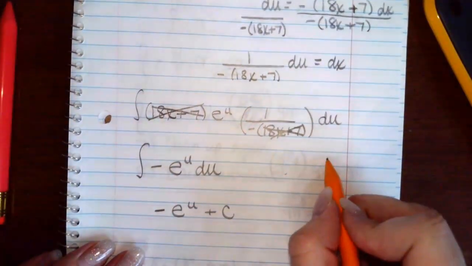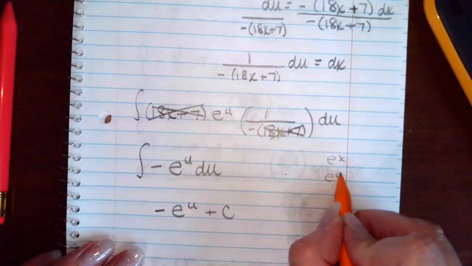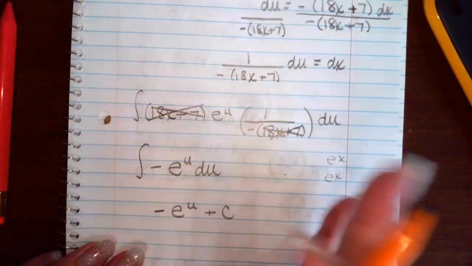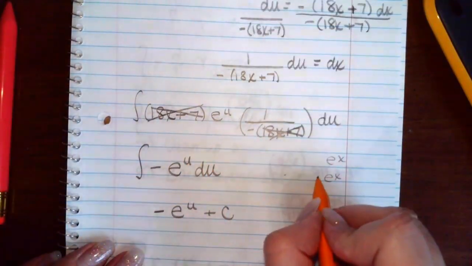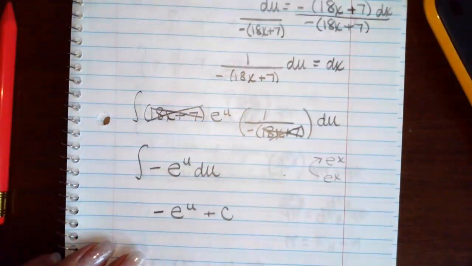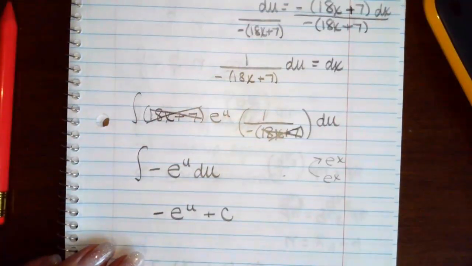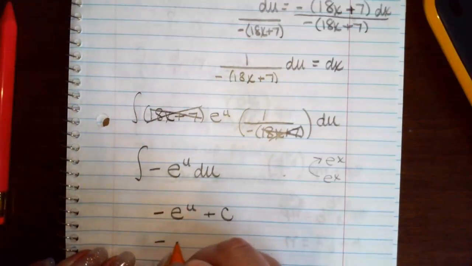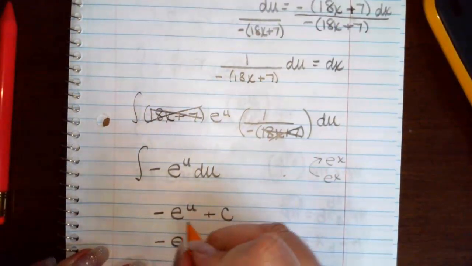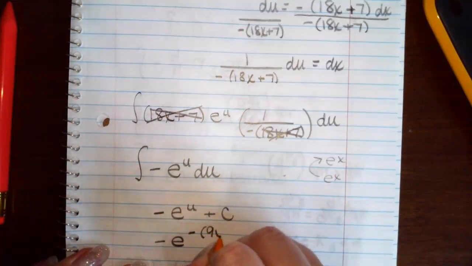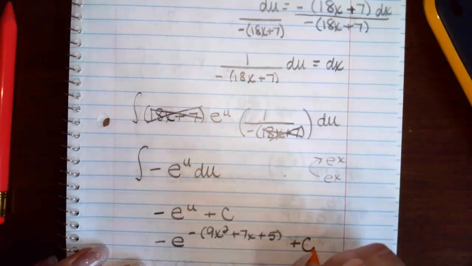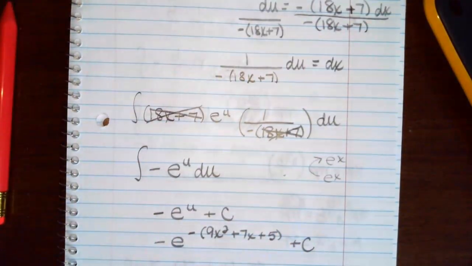And I'm going to pause for just a second. If I have e to the x, its derivative is e to the x. So if I've got e to the u, its derivative would be e to the u, which means if I come back up and integrate it, I would get e to the x back. In this case, e to the u back. It's just a different variable. So I started in x world, I better end in x world. So I have negative e to the negative 9x squared plus 7x plus 5 plus big C.